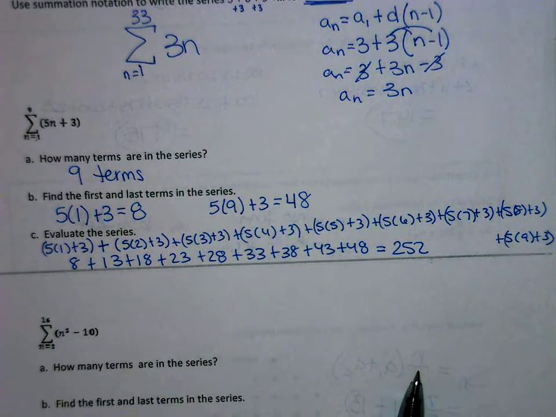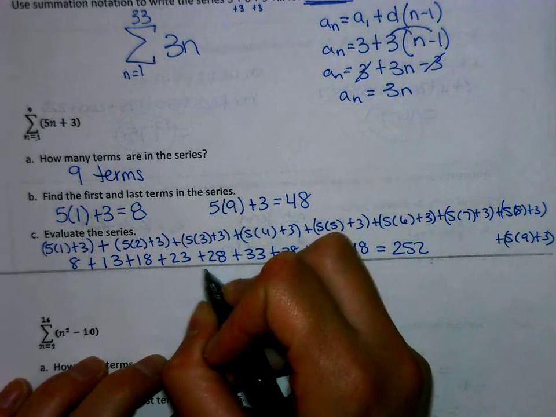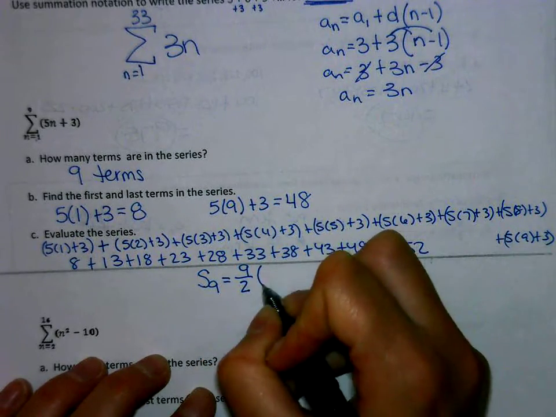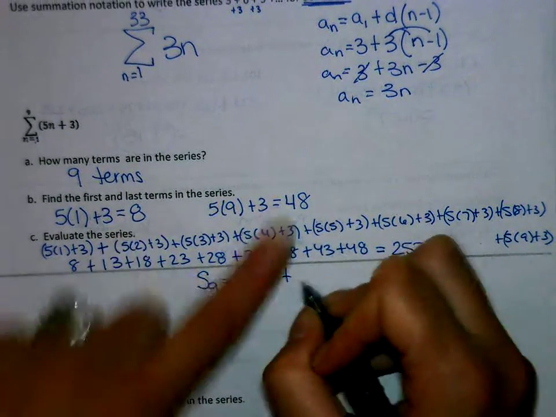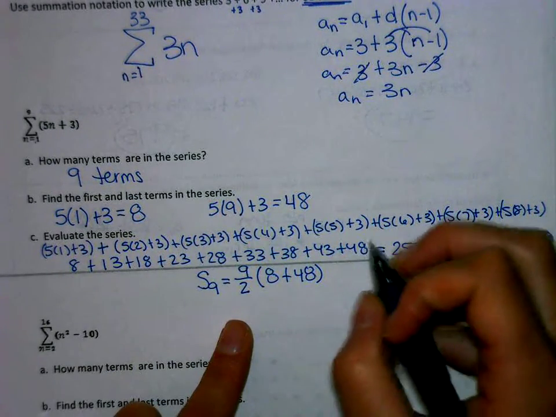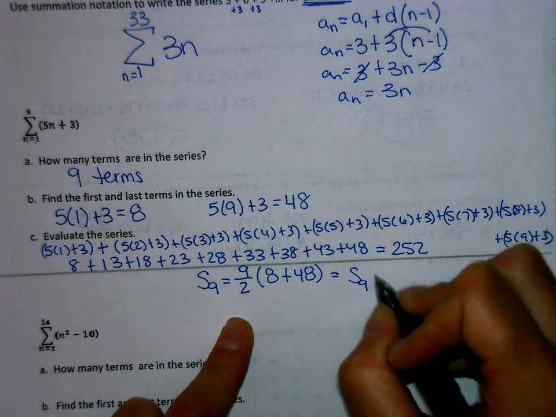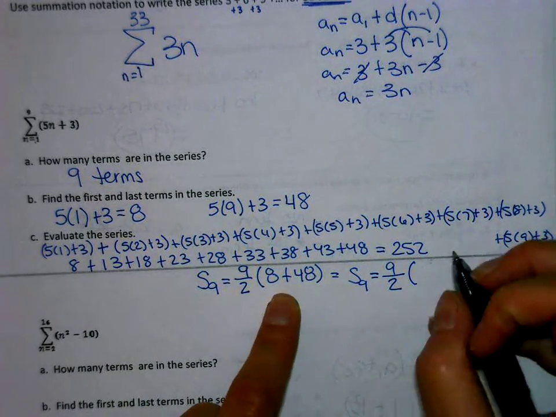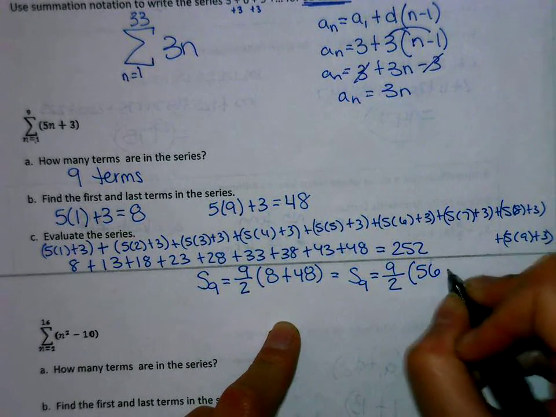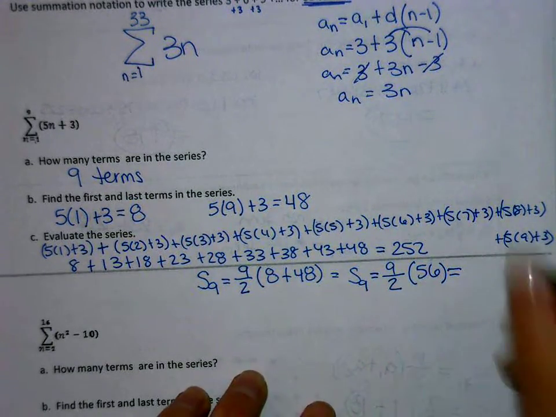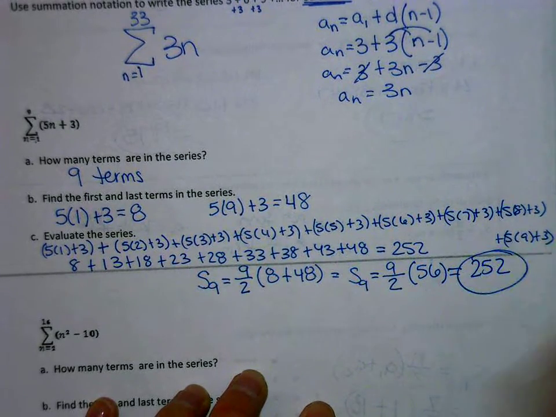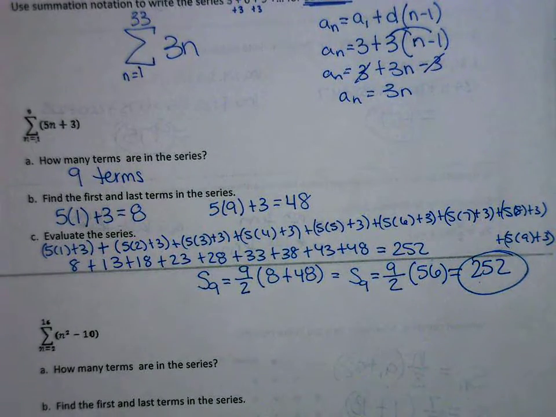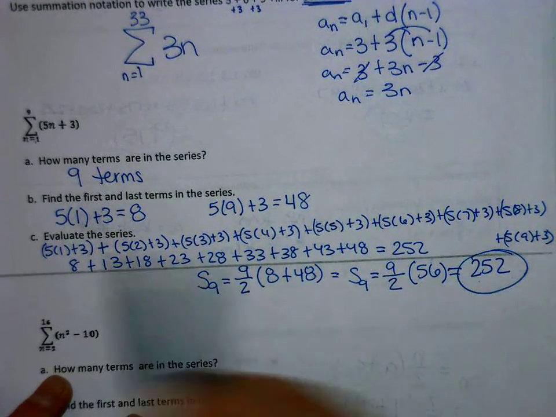So let's use our formula. We know that we have 9 terms, so we have 9 divided by 2. We know our first term was 8 and our last term was 48. So the series of the 9 terms is 9 divided by 2 times 8 plus 48, which is 56. When we do 9 halves times 56, we get 252. So that's the long way versus the formula. Always remember that this formula means we are adding each one.